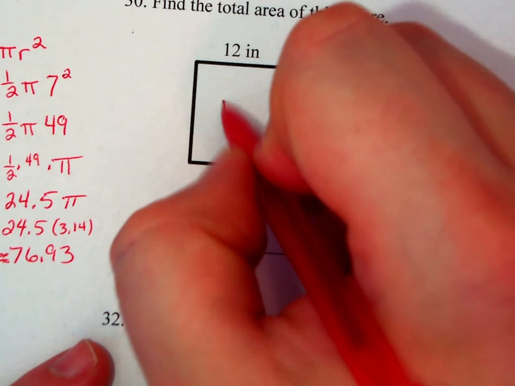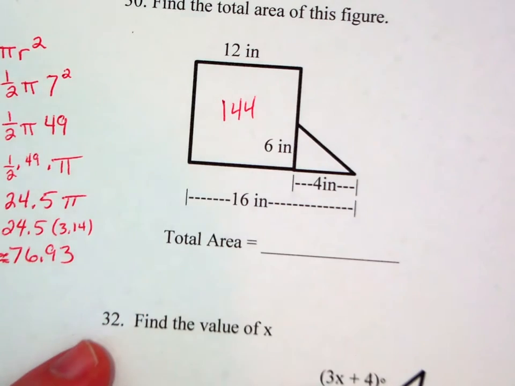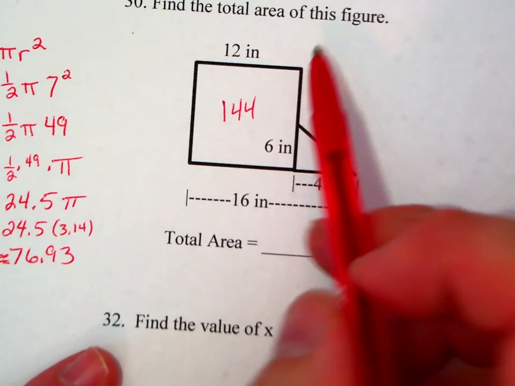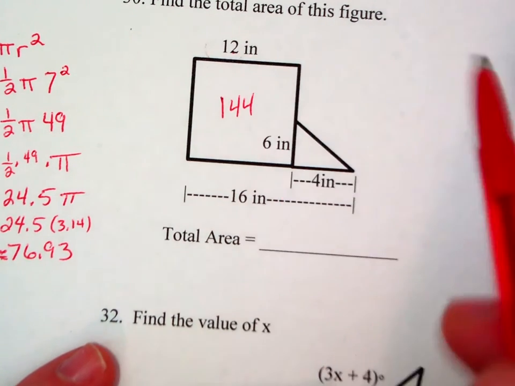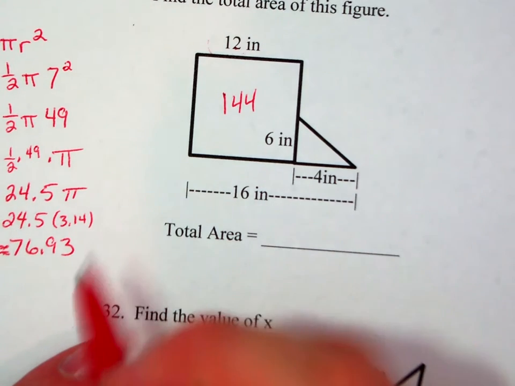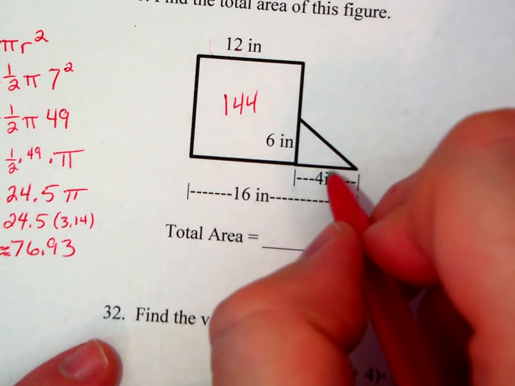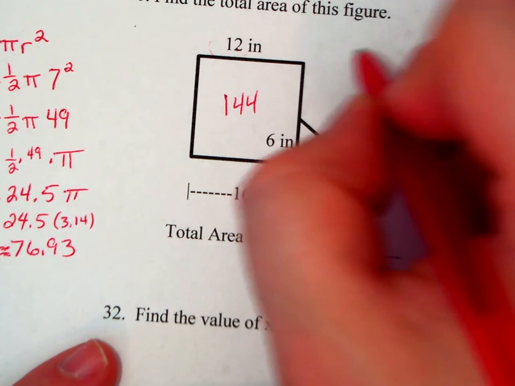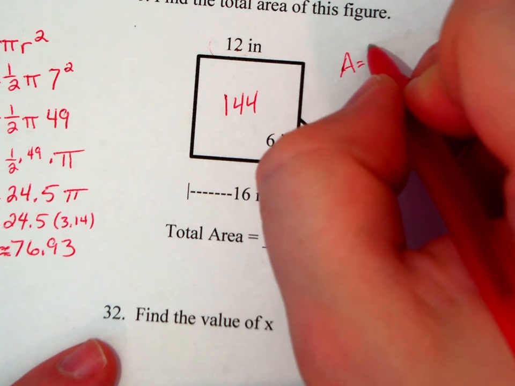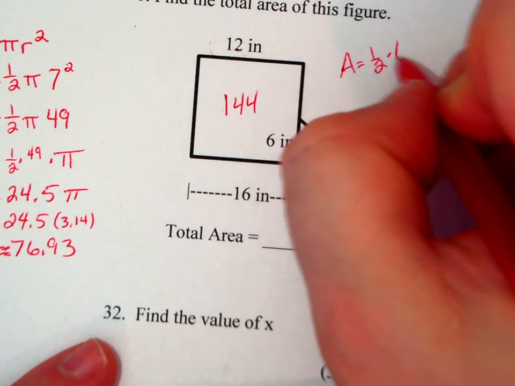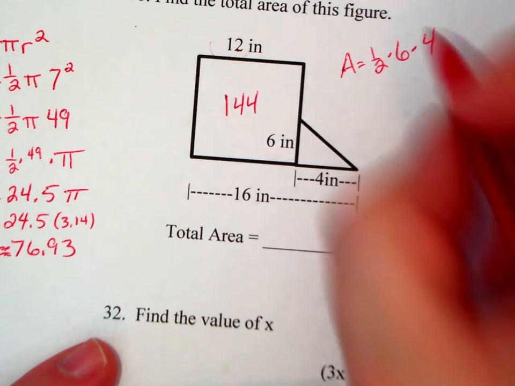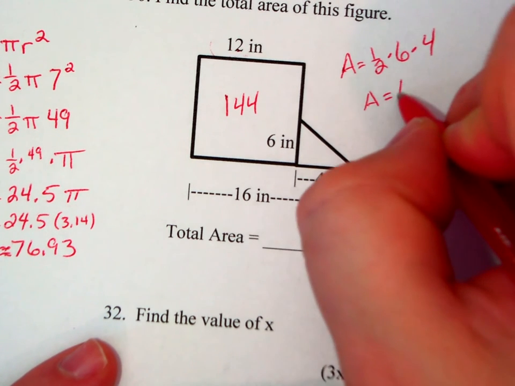Since it's 12 by 12, that would make it 144, because any square is going to be its number squared. Then we need to find out the area of the triangle. 1/2 the base and the height. So 4 times 6 times 1/2. And that would equal 12.